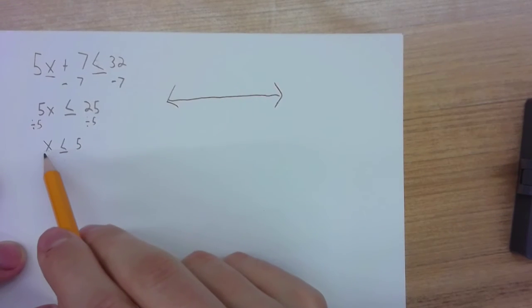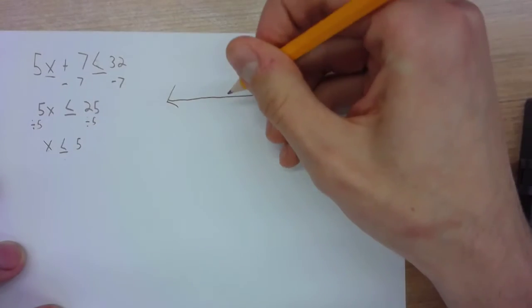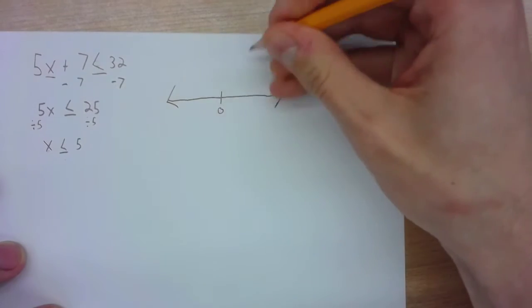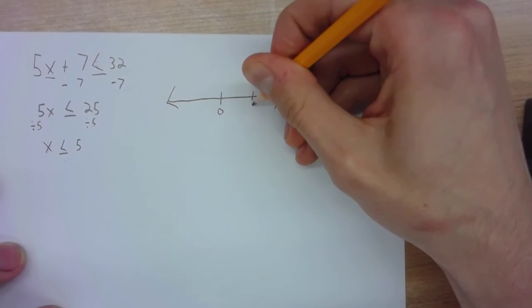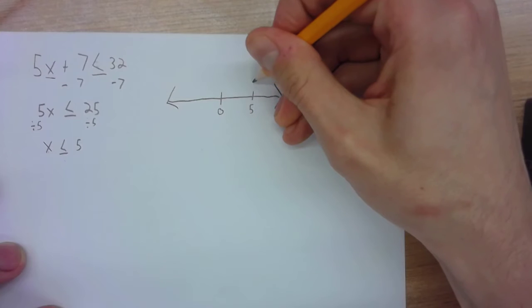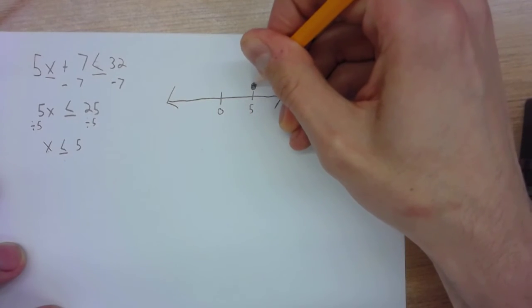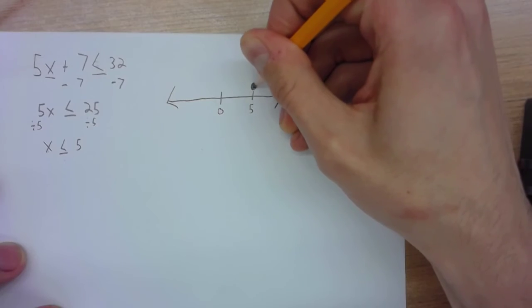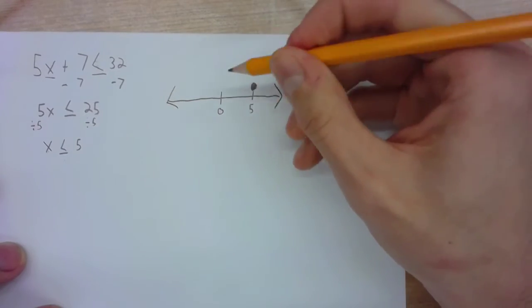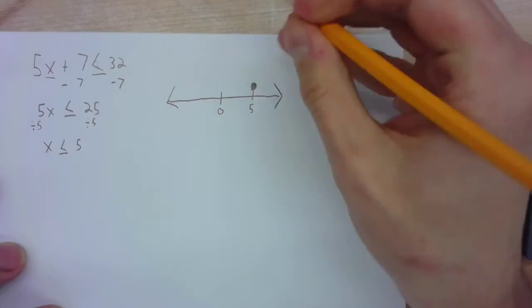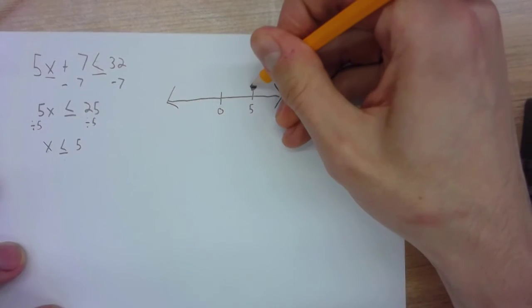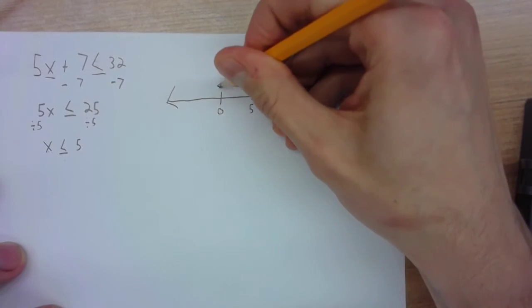And all we know for this equation is x is less than or equal to 5. So let's put my 0 here. Let's put my 5 somewhere around here. And I know that my x is going to include that 5. So we're going to draw a circle and then fill that circle in because we are including 5. And x is everywhere less than 5.